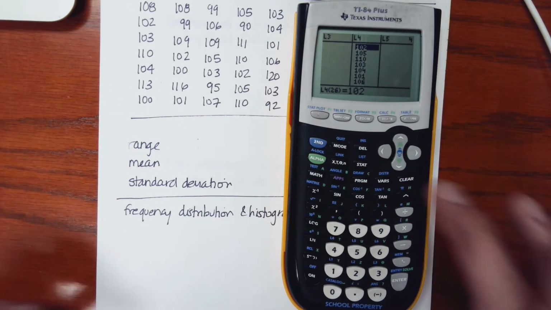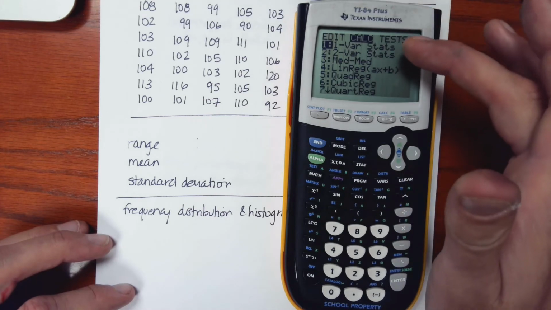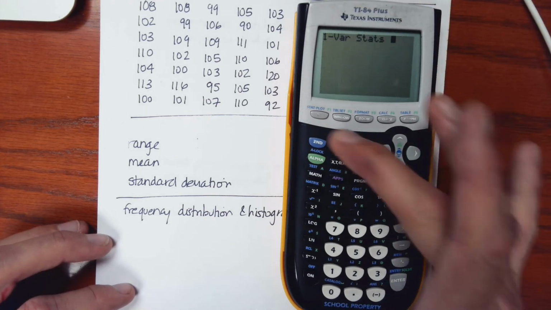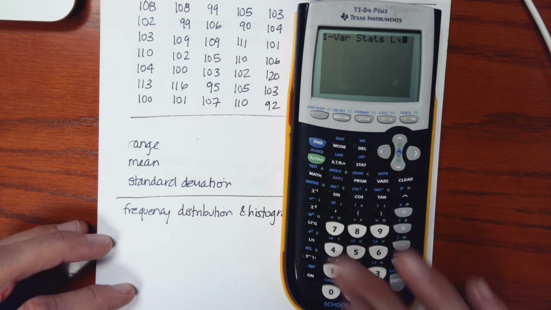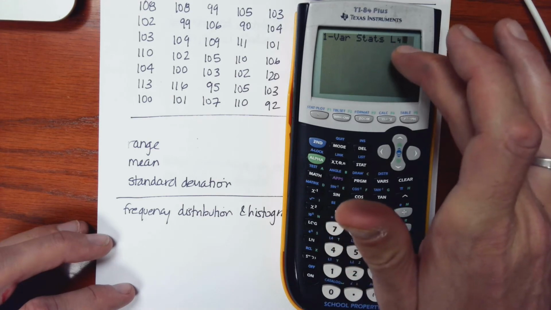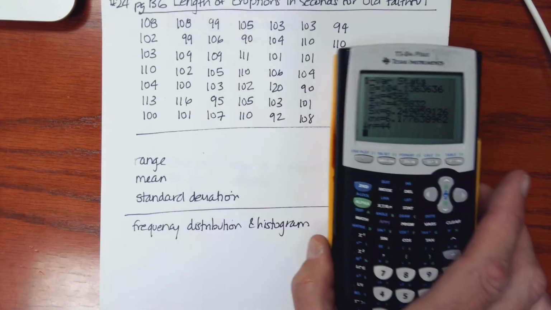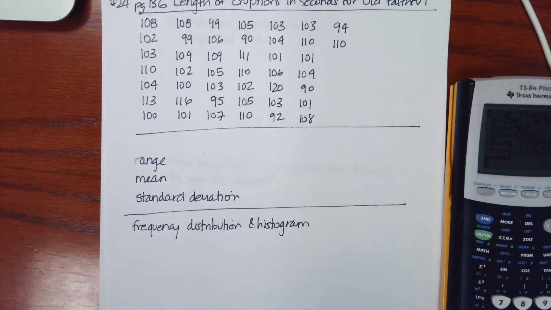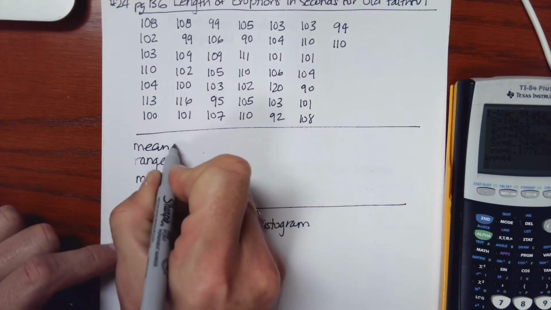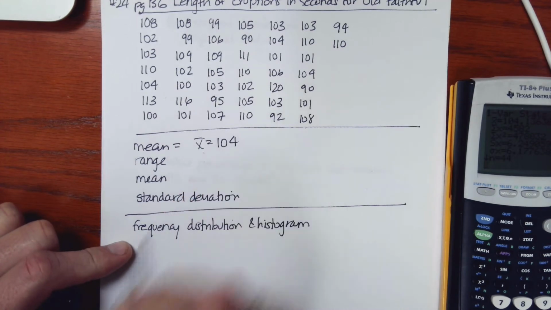Using my TI-84, if I hit stat and then arrow over to the calculation menu, the first option says one variable statistics, and my data is in L4. So I hit the second button and then the 4, and that populated L4 there. Now I hit enter, and I get a number of statistics. Firstly, I have my mean, which I'll add here. That's X bar. X bar is 104. I'm just going to round to whole numbers.